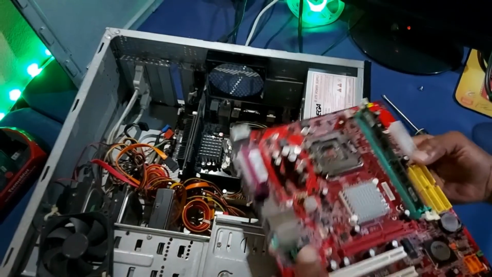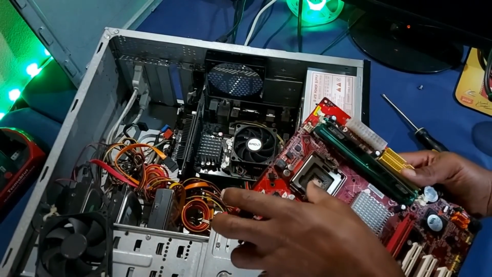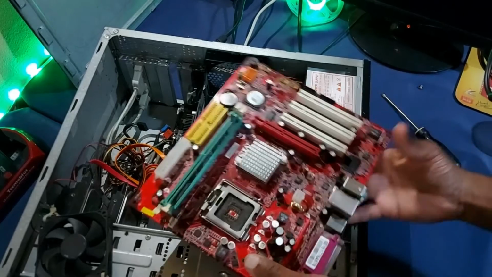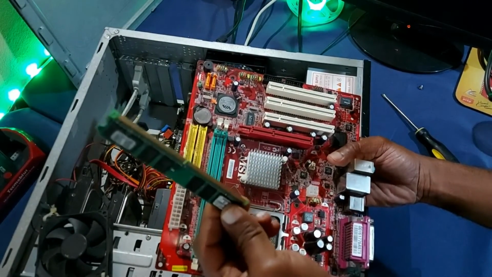Alright, so my camera is shaking. Sorry about that. Alright, so this is an old motherboard, and this is a stick of memory.